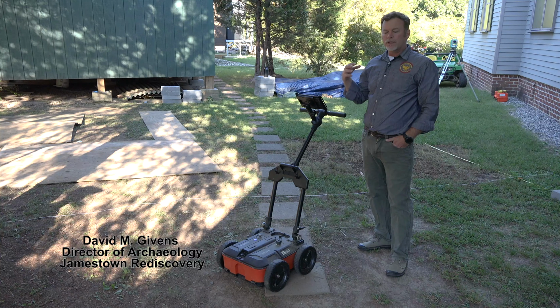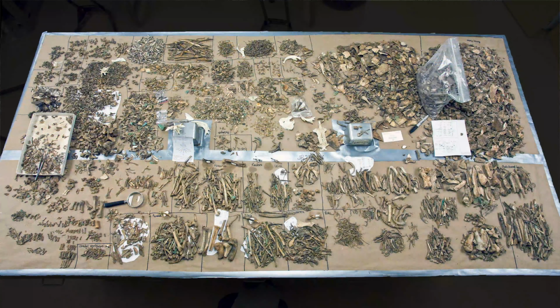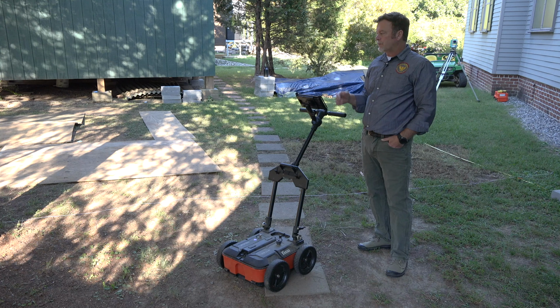We're working towards constructing what we're calling a dead shed. It's a shed for small, medium, and large animals for our faunal collection, and we're hoping to start construction. Now, with anything here at Jamestown, what we like to do, if it involves ground disturbance, is archaeology. And so this is no different.